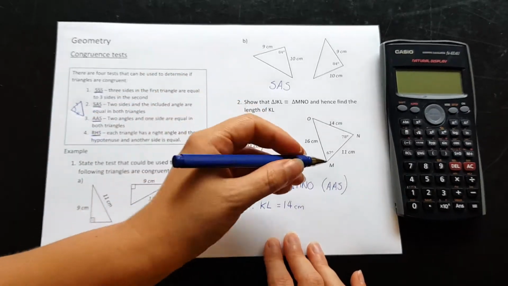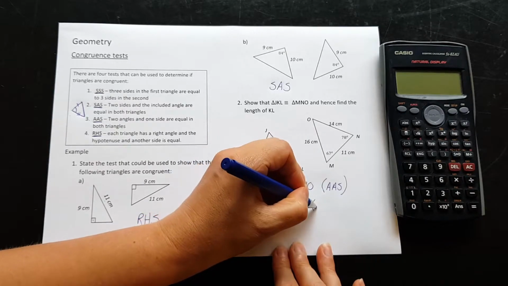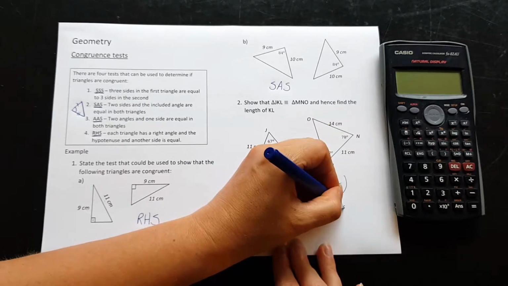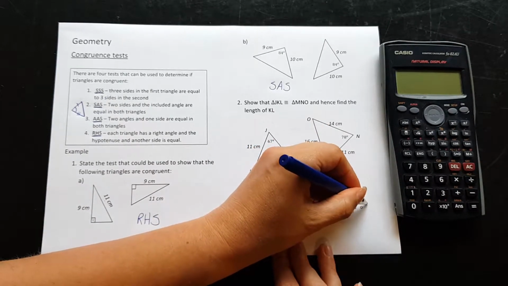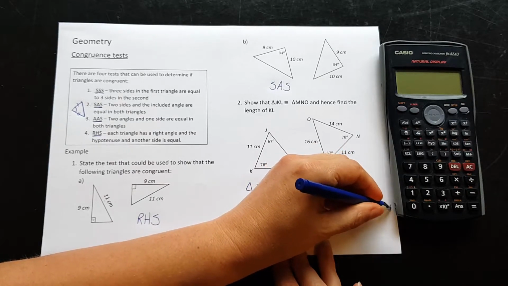Okay, so our reason we can say that is because they are matching sides of congruent triangles.